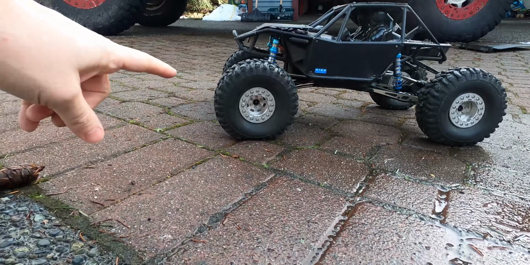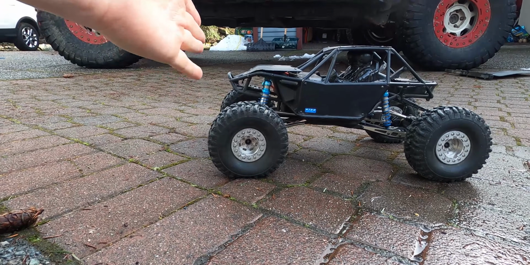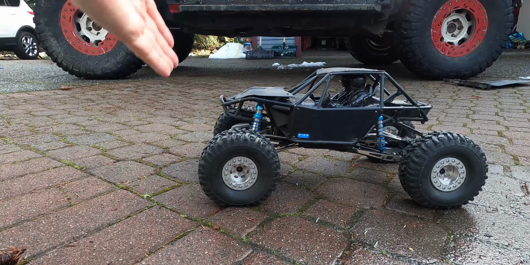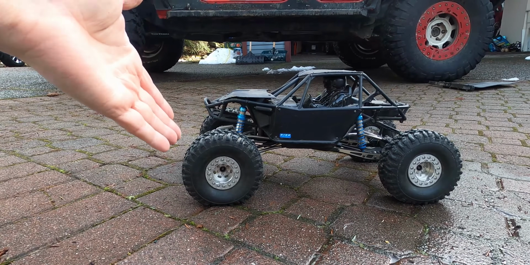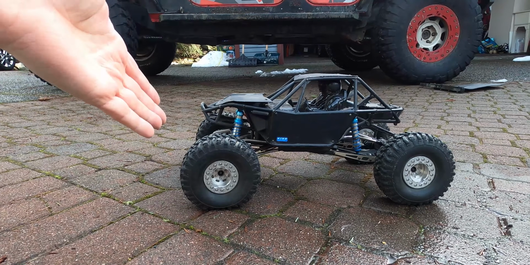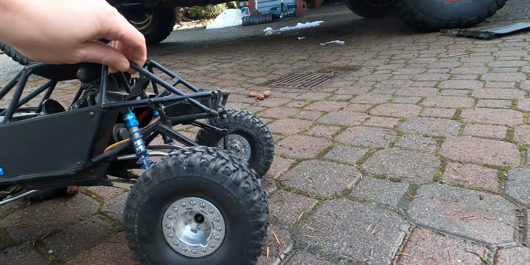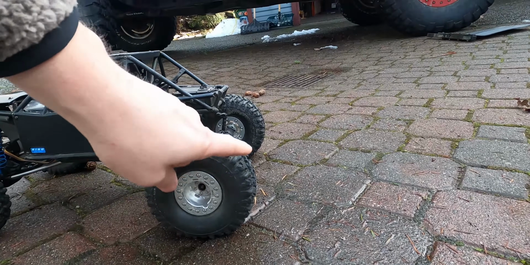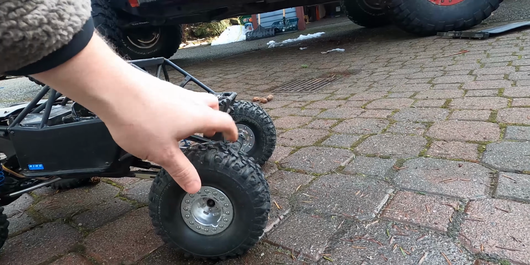Look how much approach angle we would have in this. Basically, these tires are in front of the rear bumper, and they're going to make contact with pretty much anything in front of it before we would hit any part of the vehicle itself. Departure angle on this thing, no problem. There is nothing coming in contact with any part of this rig as you come off an obstacle. So that's it.